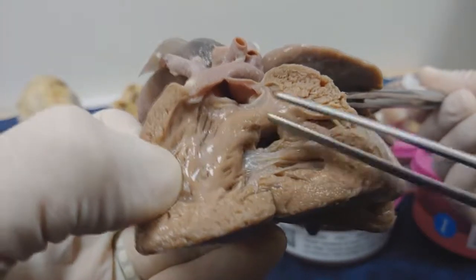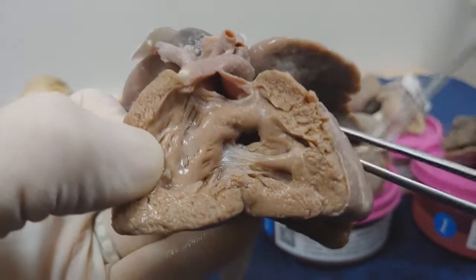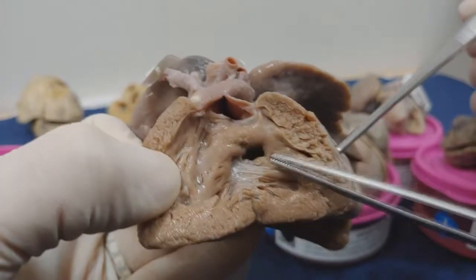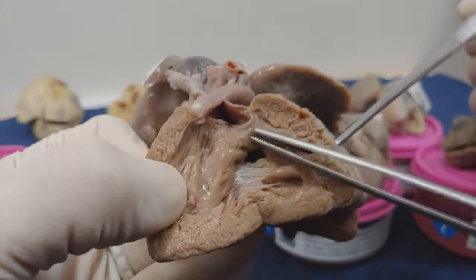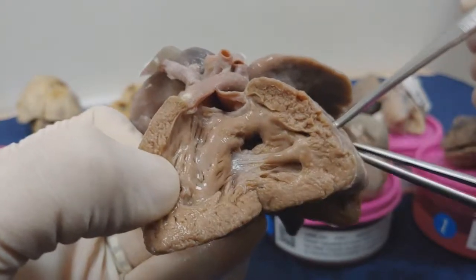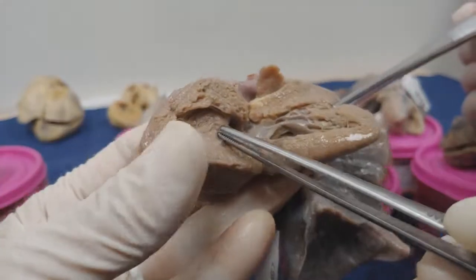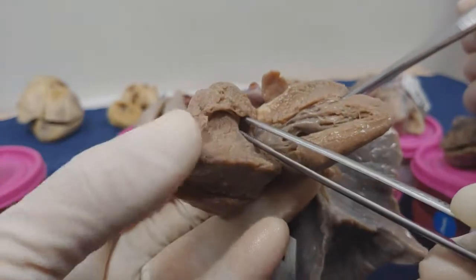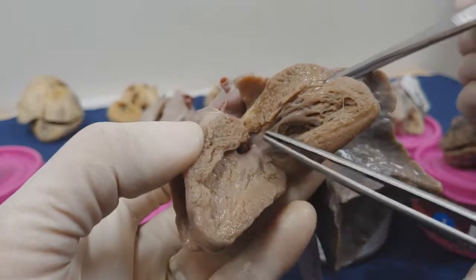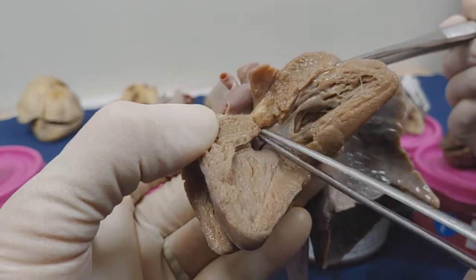that the infundibular septum, which separates the right ventricular outflow tract from the left ventricular outflow tract, right there, is deviated posteriorly. So if we flip and look at the left ventricular side here, we can see the defect from this end, and here's the interventricular septum. You can see how it's causing narrowing of the left ventricular outflow tract.